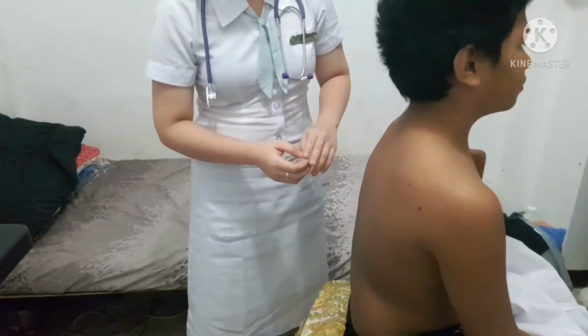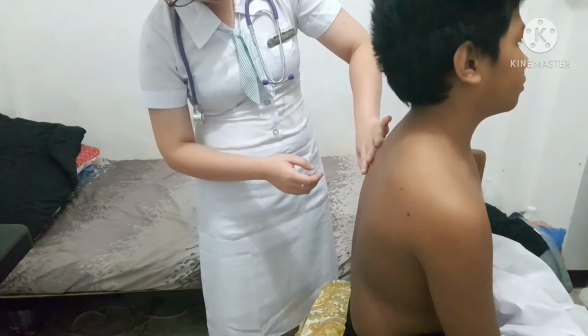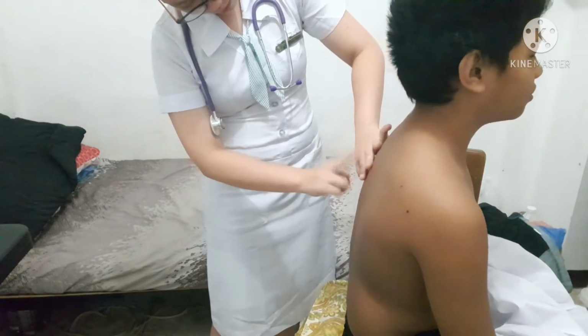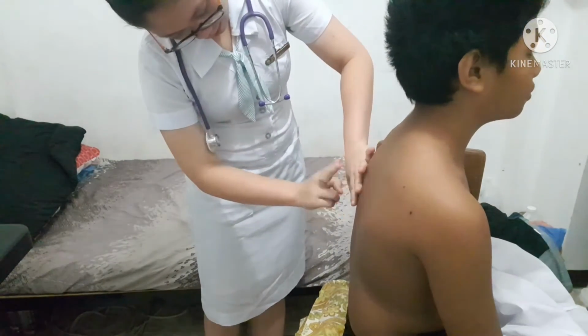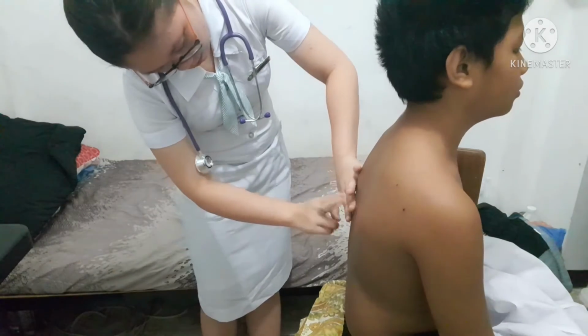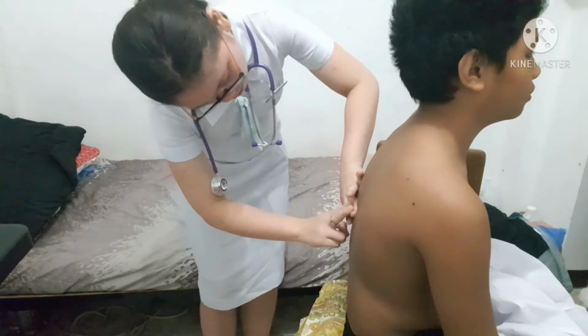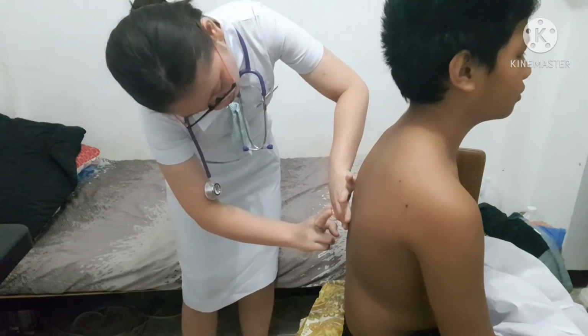Assess diaphragmatic excursion. To do this, ask the patient to exhale and then hold his breath. As he holds his breath, percuss from the scapula down to where the sound changes from resonance to dullness. Mark this spot with a pen.